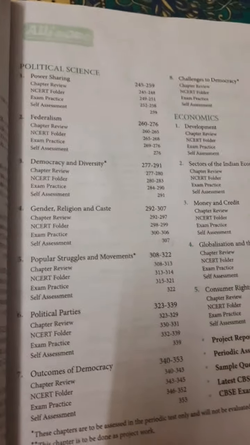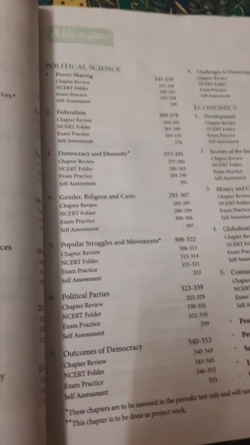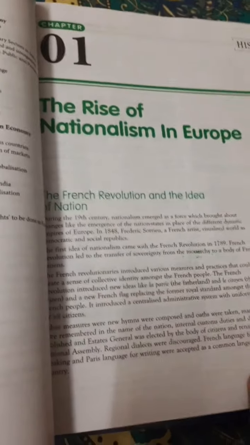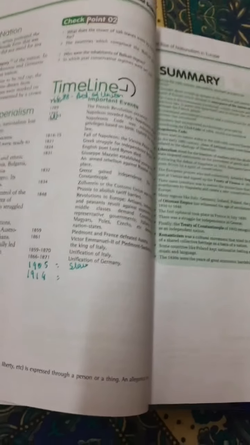It has really well explained concepts. Again I'm telling you, the summary in this book is very clear. Even if you may not understand something in the NCERT books, it is explained very clearly in this book. You may see here, this is the summary. Actually, this is not a summary, this is the lesson, because they have not shortened the lessons. They have only given the important points of the lesson.